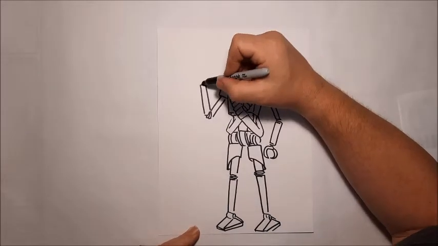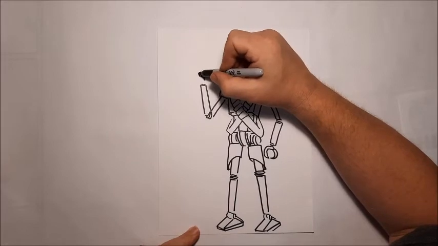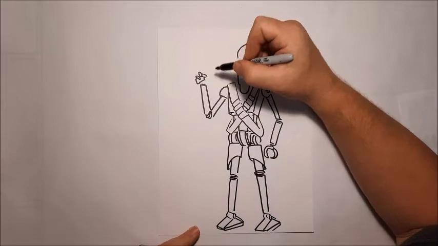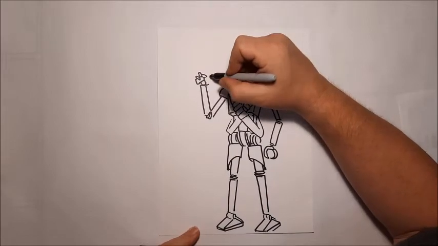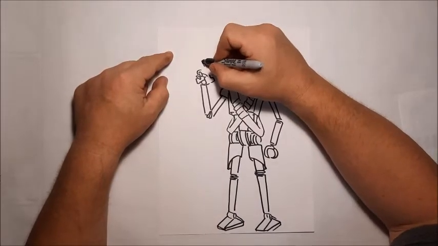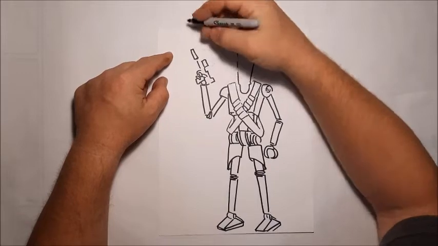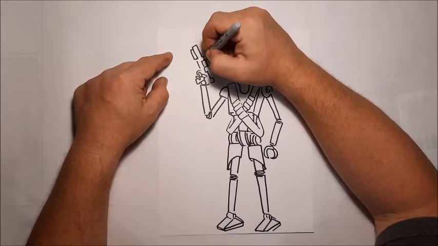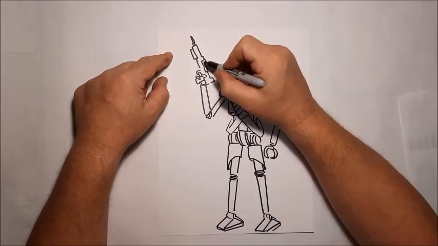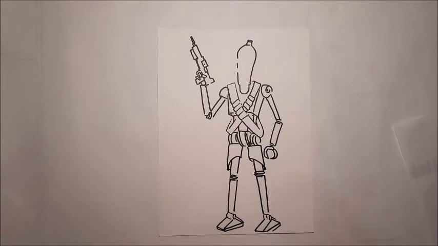Let's do this hand. This hand is a little bit different than the other hand. He has a thumb and he has 2 fingers plus the thumb to hold up his weapon, or in this case, a blaster. It could be other things he might be holding on to. And we might come back and add some details to that in a little bit when we get going. So I'm going to switch pens again real quick.